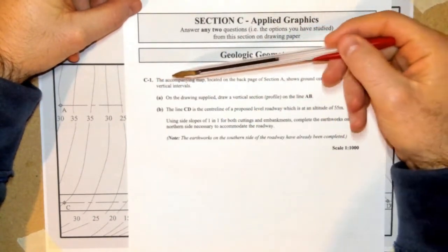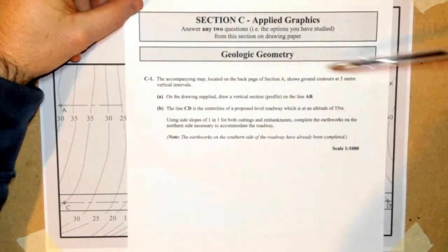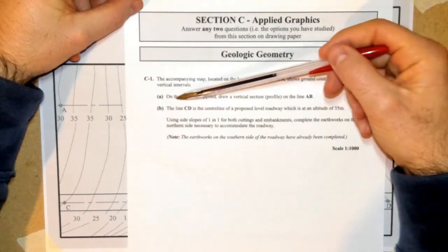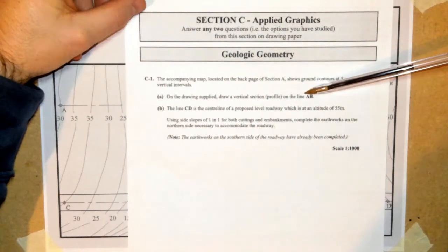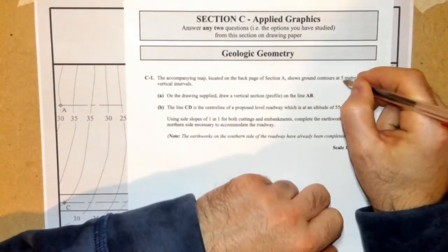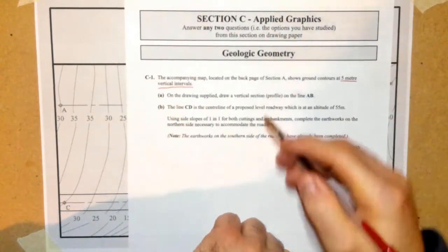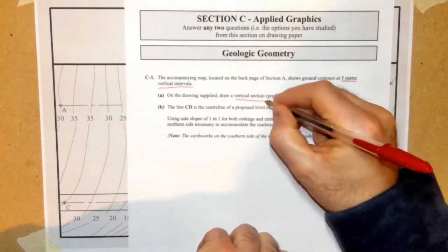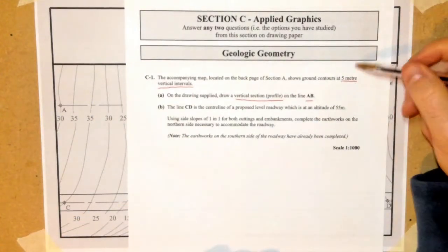So it says C1, the accompanying map located on the back page of section A shows ground contours at 5 meter vertical intervals. So part A: on the drawing map supplied, draw a vertical section profile along the line AB. So what we need to take from that is the ground contours are 5 meter vertical intervals, and then on the drawing supplied, draw a vertical section profile on the line AB. So that's the two things we're going to do there.